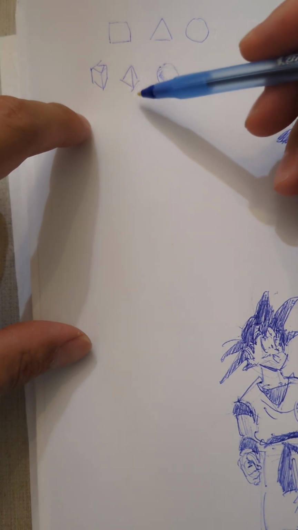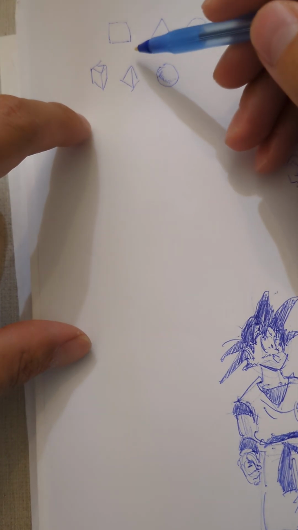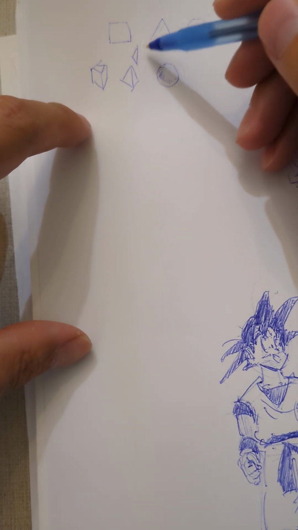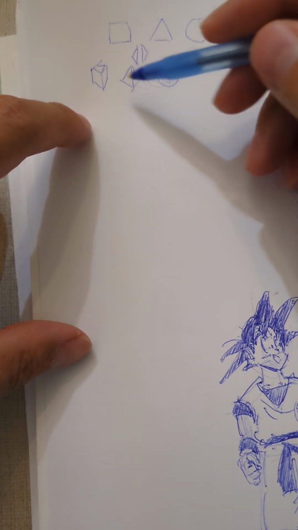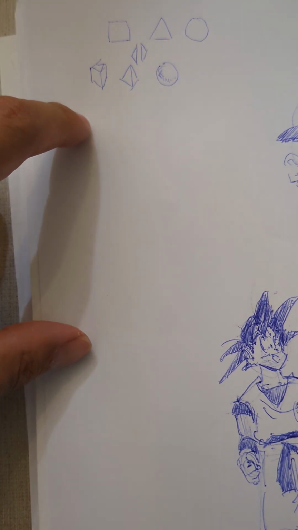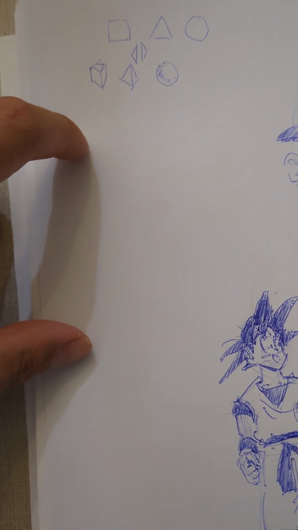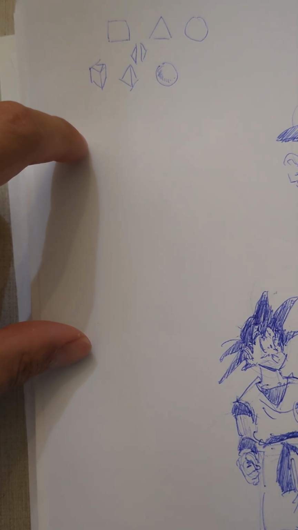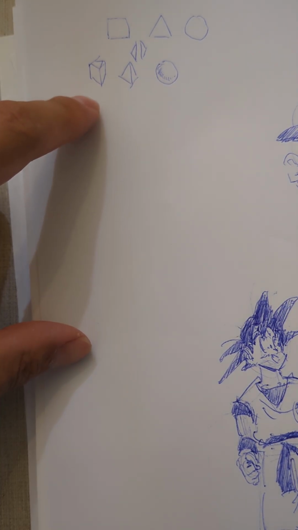Okay, we imagine this is a combination of two triangles, but our head does the rest of the work. Imagine this is a form of pyramid. So that's a very fundamental element of visual language.